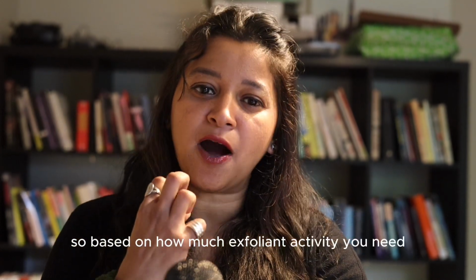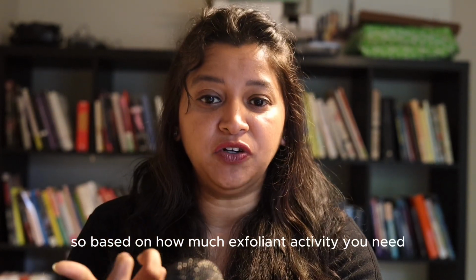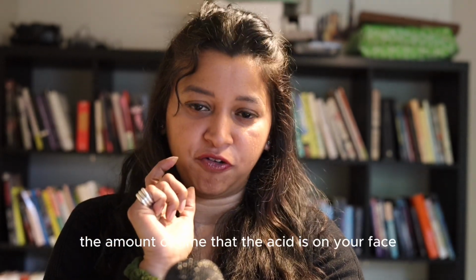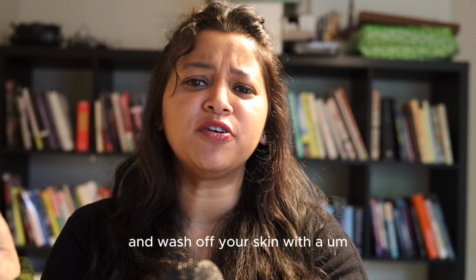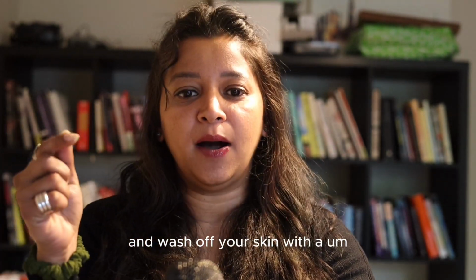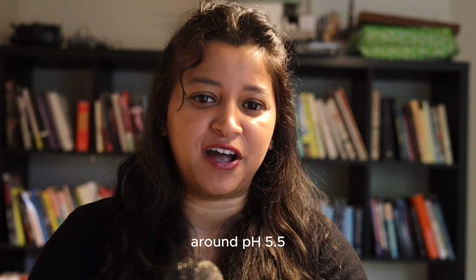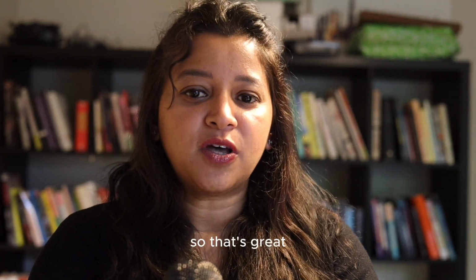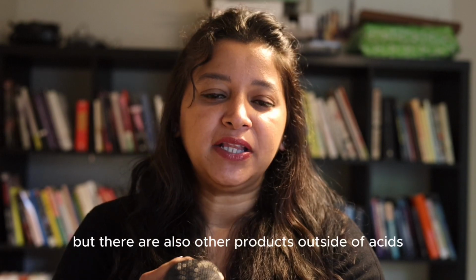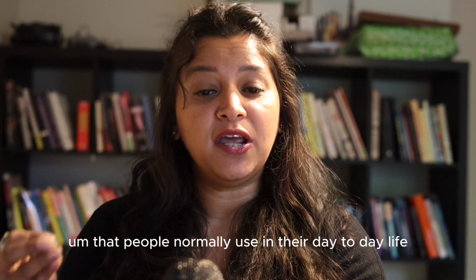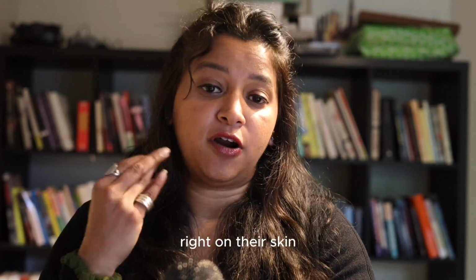So based on how much exfoliant activity you need, you can reduce the amount of time that the acid is on your face and wash off your skin with a cleanser that is around pH 5.5. So that's great, but there are also other products outside of acids that are pH dependent that people normally use in their day-to-day life on their skin.